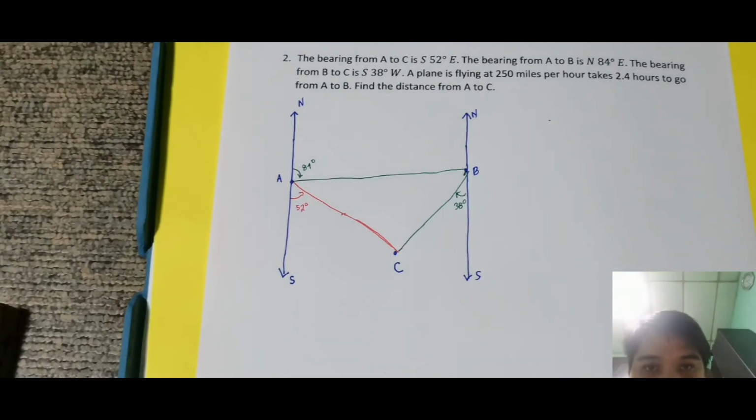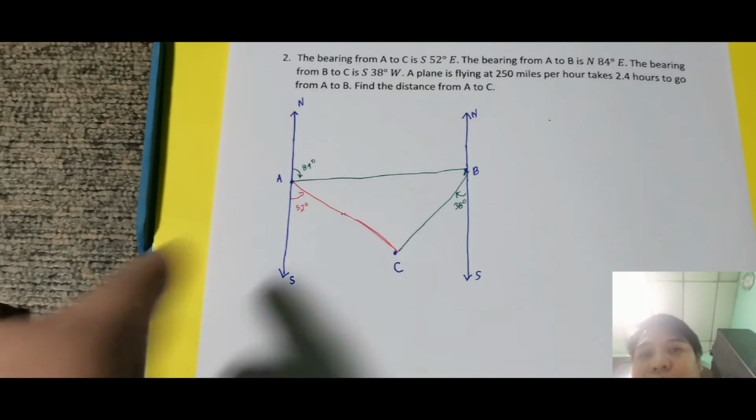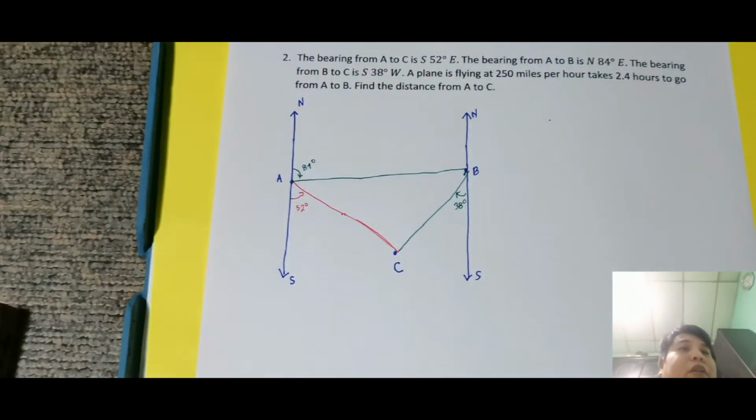Sabi niya, a plane is flying at 250 miles per hour. So takes 2.4 hours to go from A to B. So may plane na nagta-travel dito. Okay, so gusto natin makuha yung value na yan. So let's say, 'di ba ito yung C?